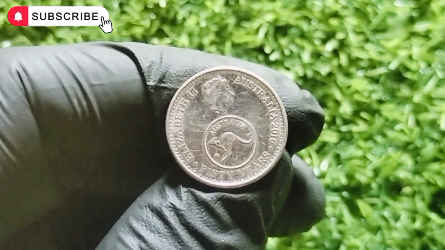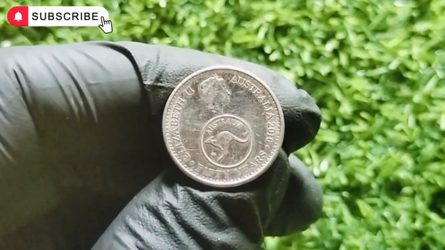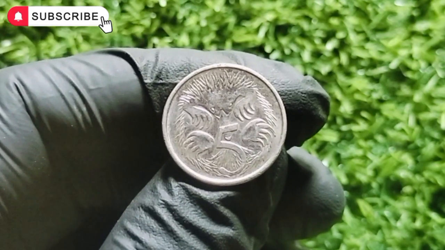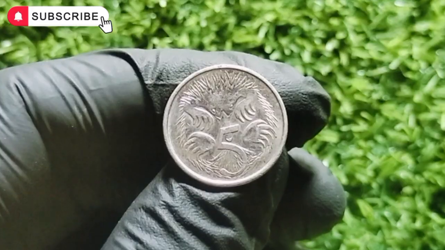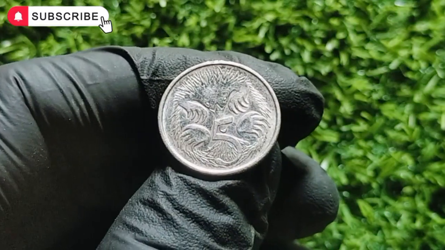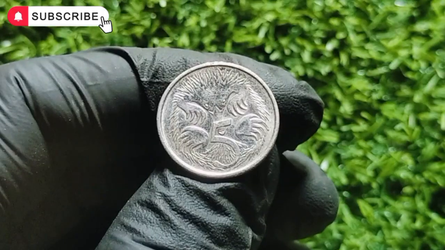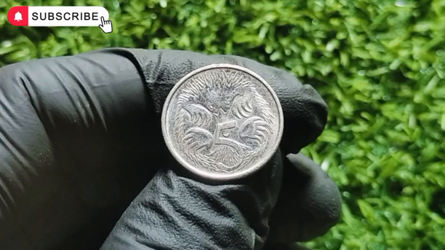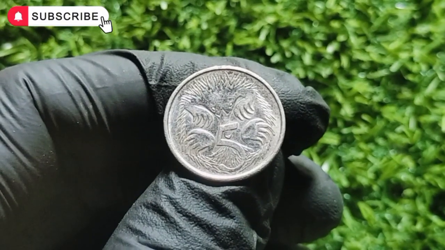Supporters of keeping the coin argued that it remained essential for rounding and accuracy in cash transactions, while opponents suggested that modern digital payment systems made the denomination increasingly obsolete. Despite these discussions, the coin remained in active circulation throughout 2016 and beyond, continuing its role as a foundational unit of Australian currency.